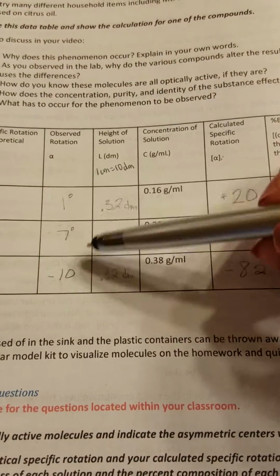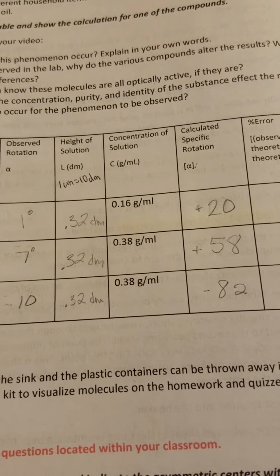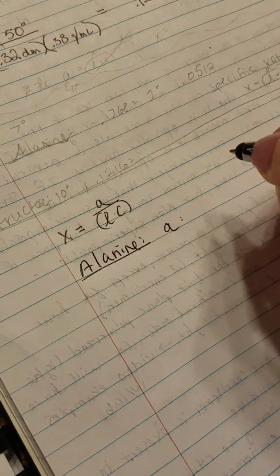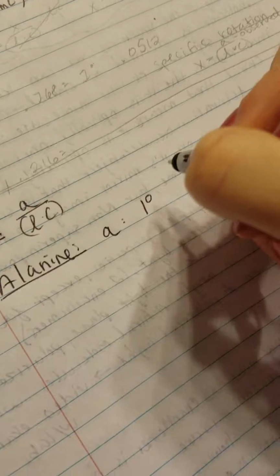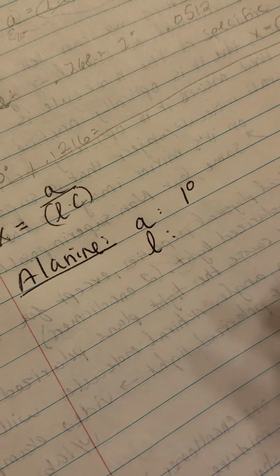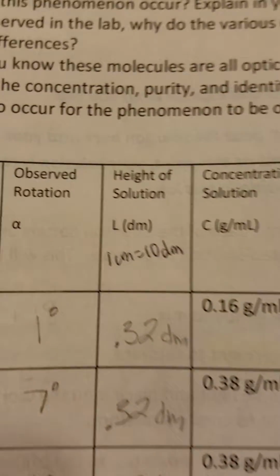And over here, I basically filled in all the columns, and I basically just plug in what alpha is, what L and C is. So for alanine, I'm just gonna put these out here so I can see them. The alpha I got was 1 degree, and then for L, I had 3.2 centimeters, but I changed that into decimeters, and to do that, as I put a little note here, 1 centimeter equals 10 decimeters.